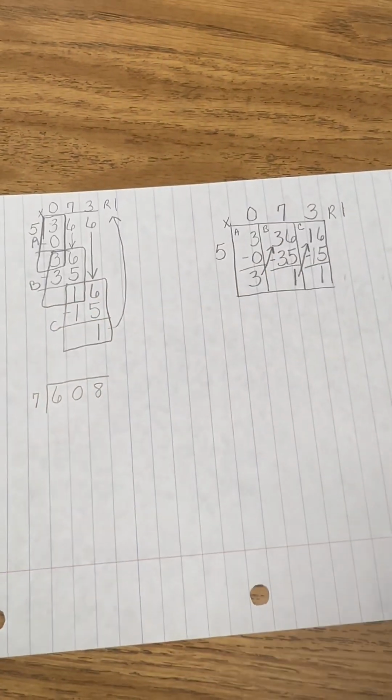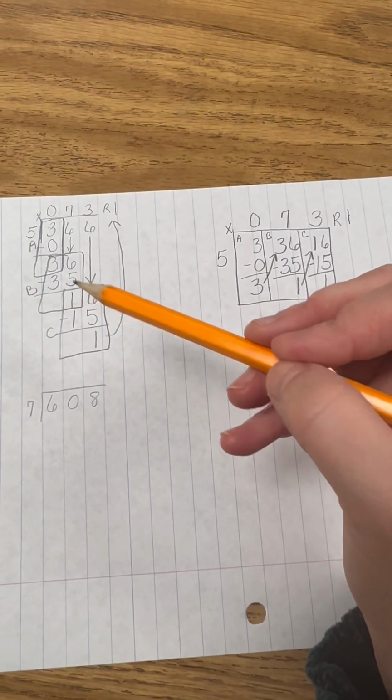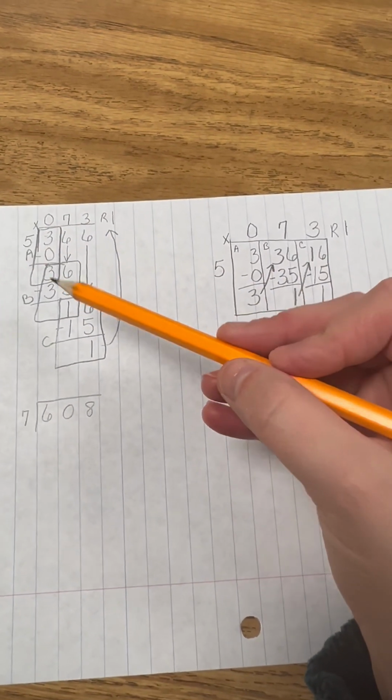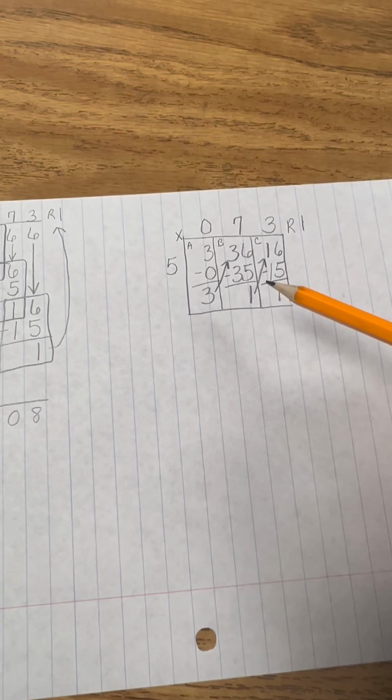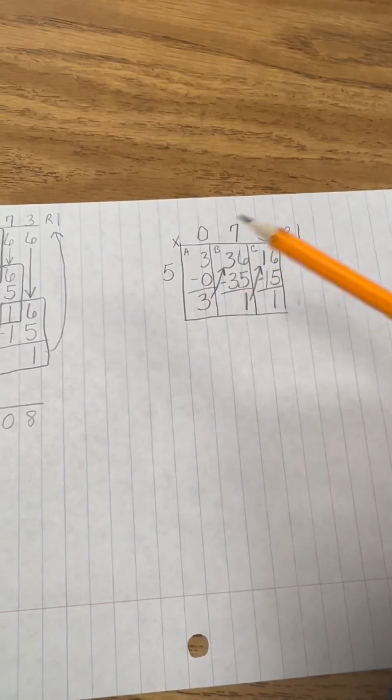This would be C. So just in case you know how to do the regular algorithm for division, and they ask you the parts of the area model, you'll still know how to come up with that answer.